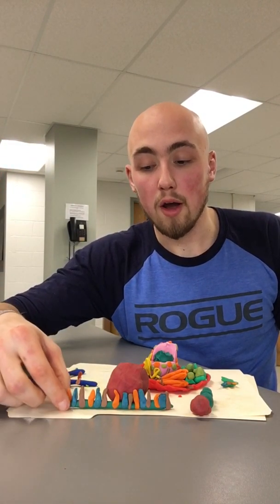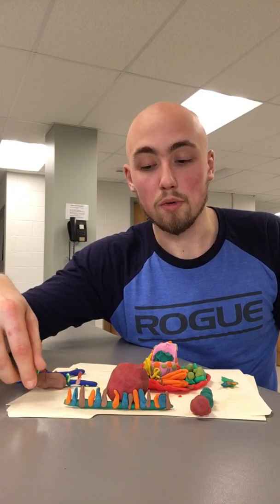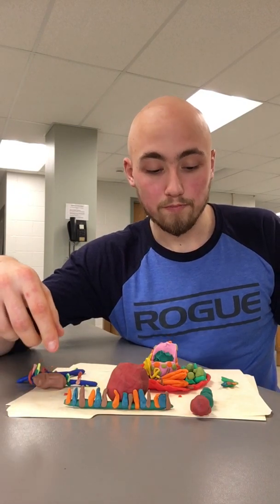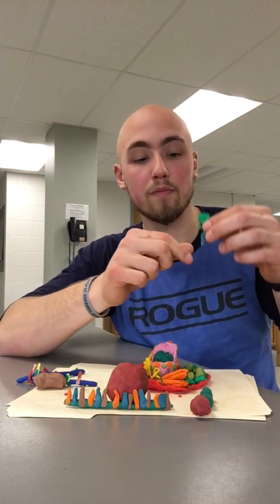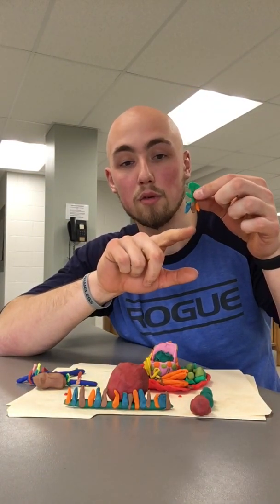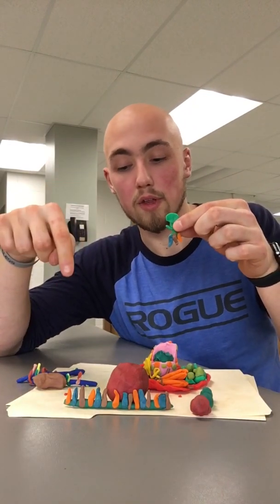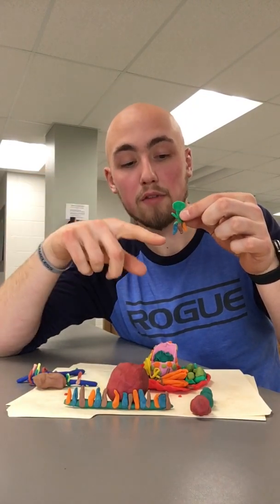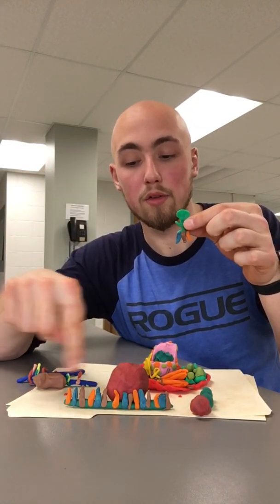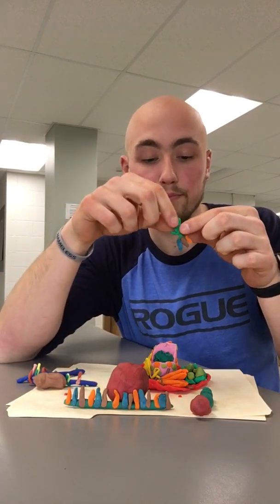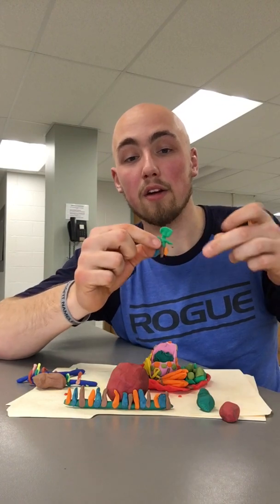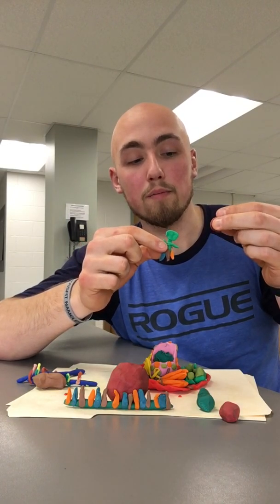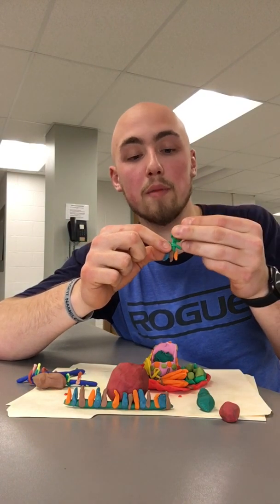So the mRNA attaches to the ribosome, and then you have tRNA, which have nucleotides that match up with nucleotides on the mRNA. These tRNA are gathering similar amino acids.